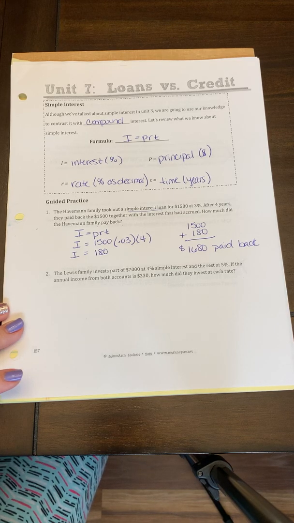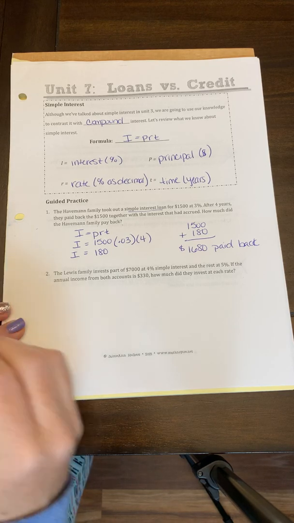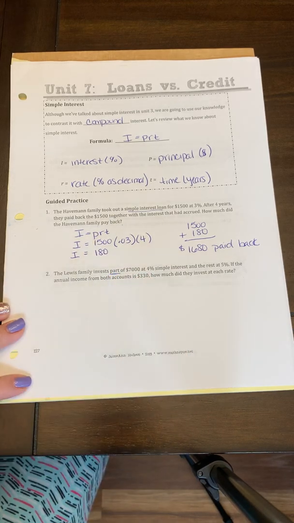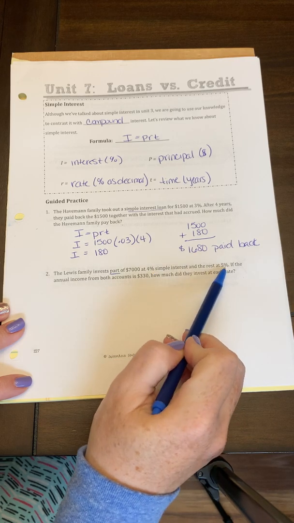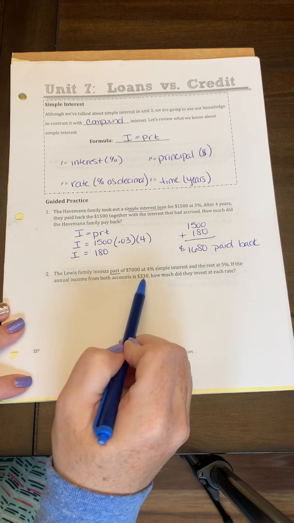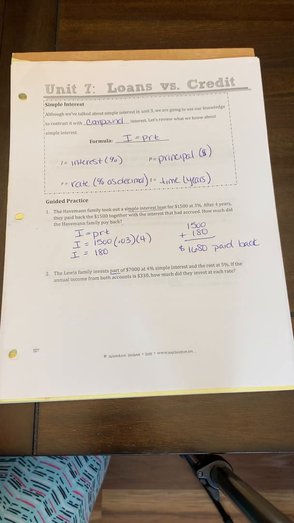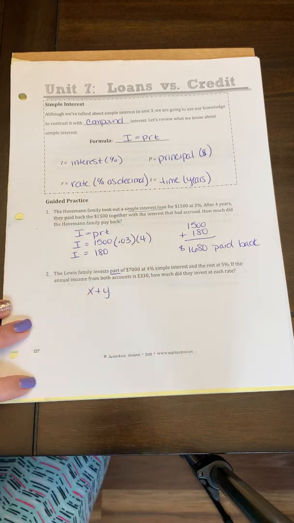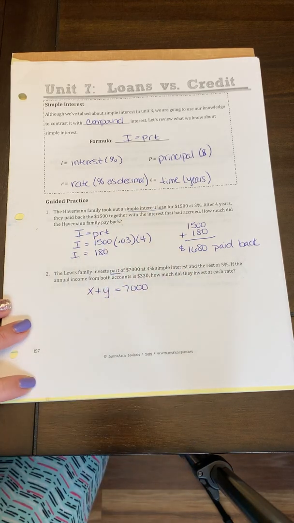Okay, this next one can be a little challenging, but you have to just think and make sense of it. They invest parts of $7,000 into 2 different accounts, a 4% and a 5%. If the annual income for both accounts is $330, how much did they invest at each rate? So we know that there are 2 parts, you can call them whatever you want, but their investment is $7,000.